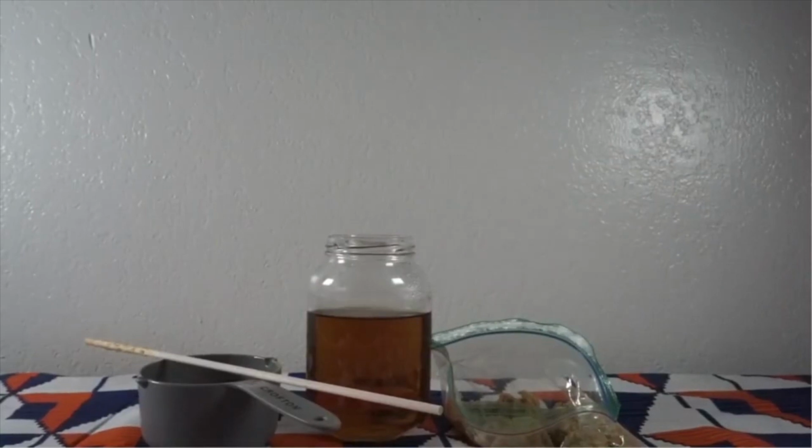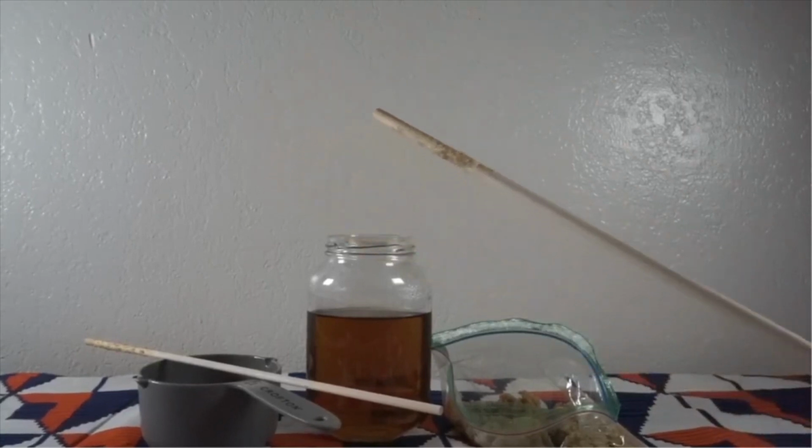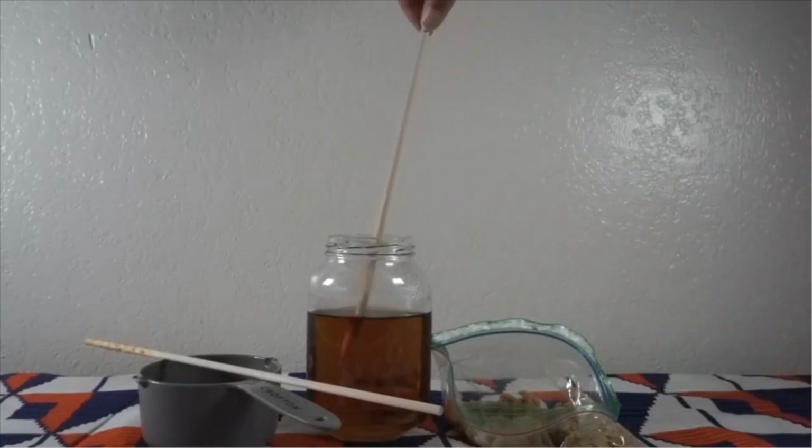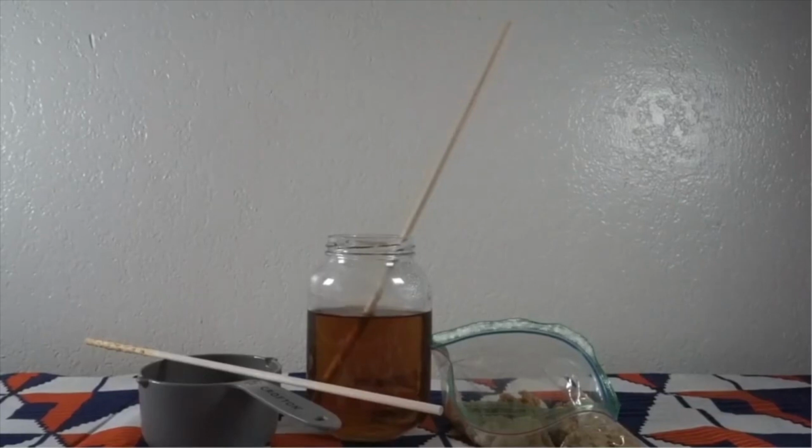So this experiment actually takes 7 days. Here's the dry one. You can see the seed crystals that are already on it. I'm just going to place it into the sugar water, and you're actually going to have to leave it there for 7 days.